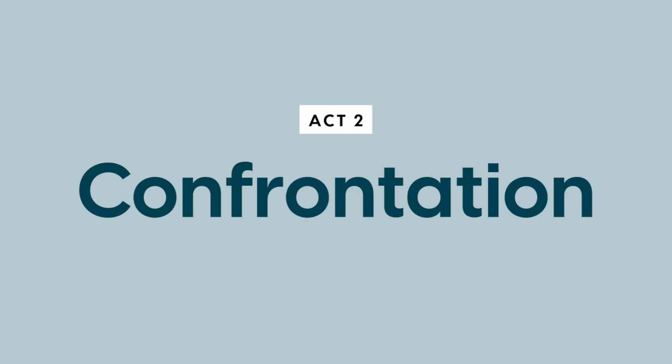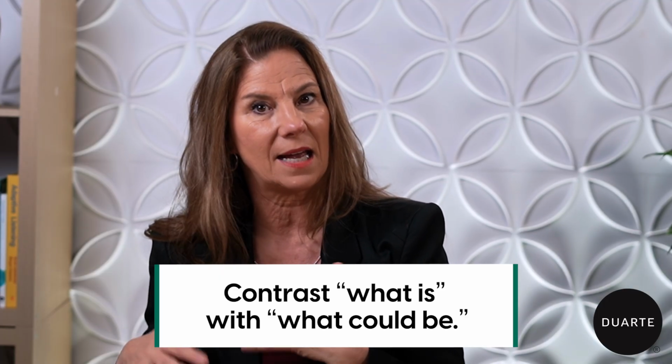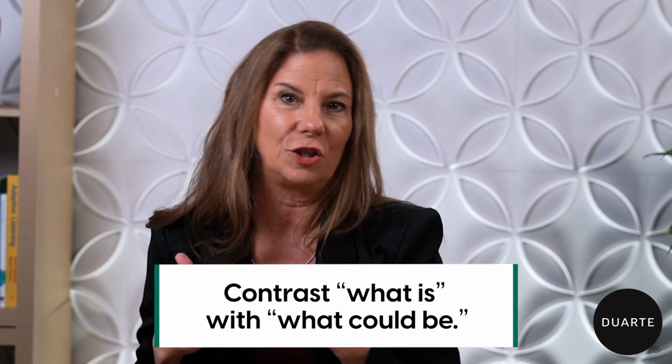It's in Act 2 that the confrontation happens. Now, this is all about contrast. You've spent your introduction building up this momentum, focusing on what is and the status quo. Now, you're going to contrast that with what could be. This is where you introduce more characters, more obstacles that they face, and things get quite a bit messier. And people often refer to this as the messy middle.